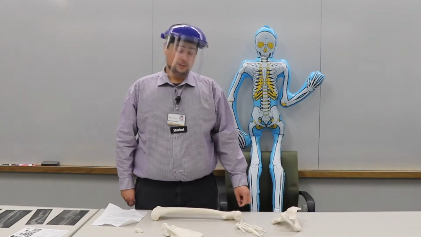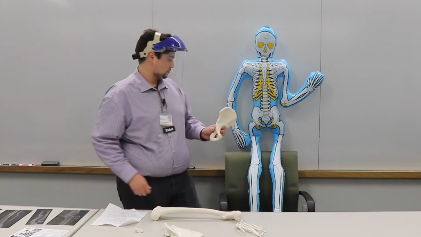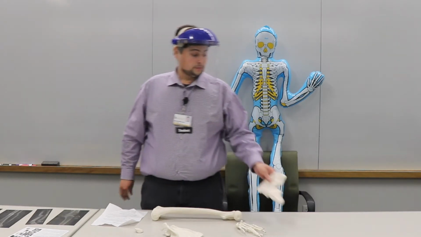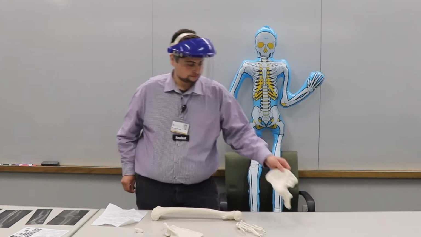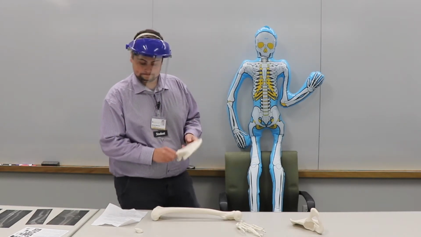There's another type of bone called an irregular bone. This is the part of the hip bone, about half of the hip bone right here. And this is actually three types of bones in that one bone: the ilium, the ischium, and the pubic bone. There's also flat bones. An example of a flat bone is your shoulder blade. So that's right here. It's also called the scapula.